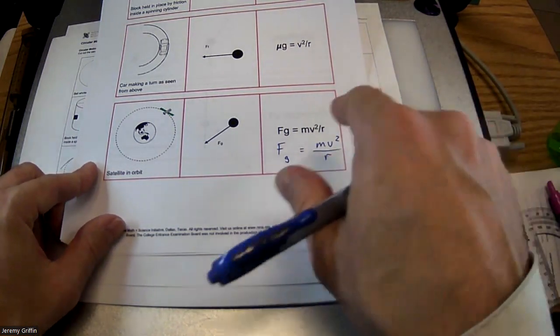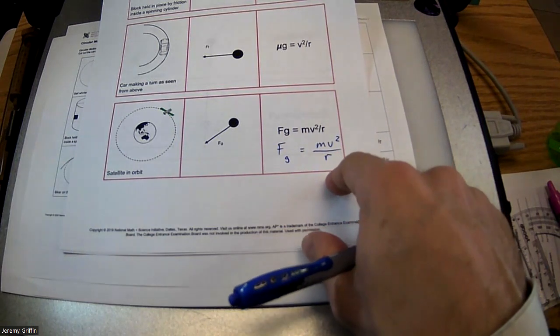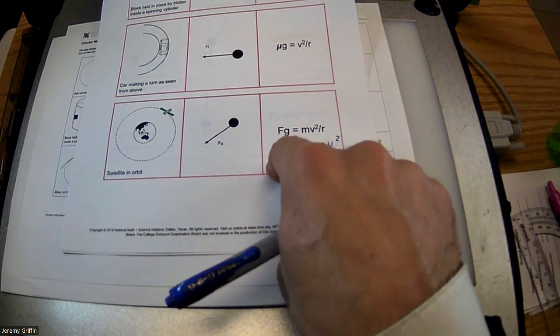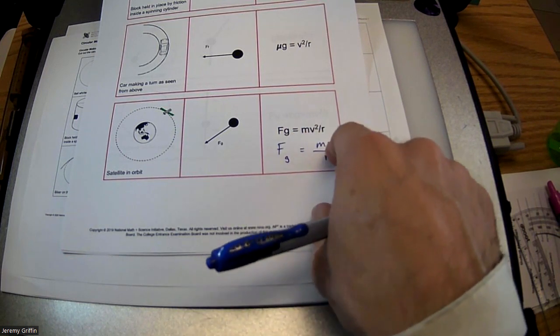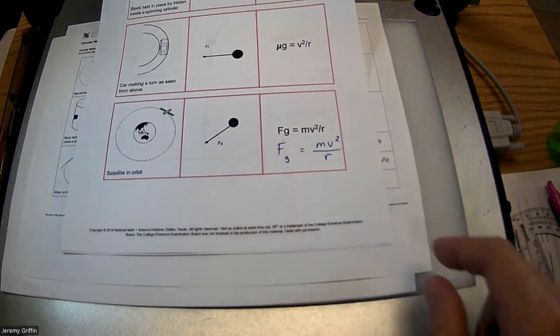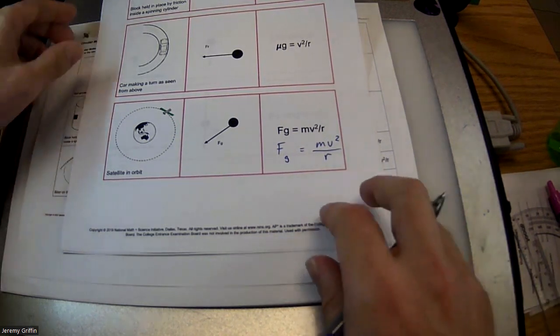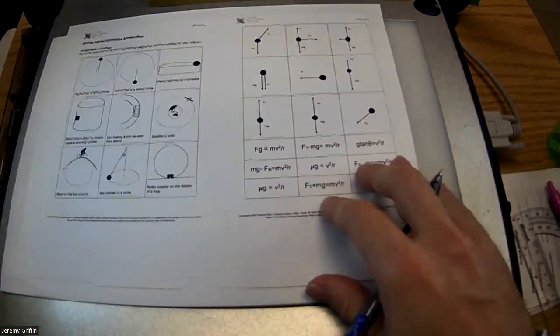And then we actually took a few extra steps earlier in class today, because I had you guys substitute in GMm over r squared here, and then solve for the orbital speed. You guys came up with orbital speed is equal to the square root of GM over r. You guys good there? Next one.